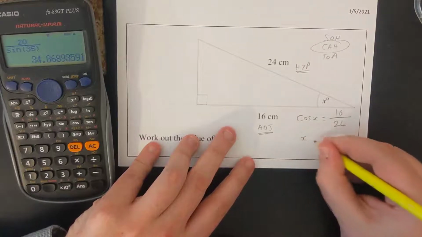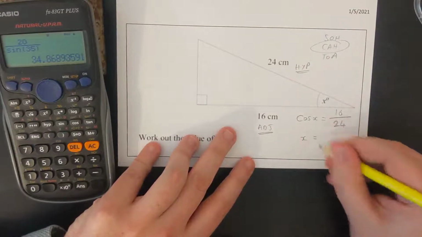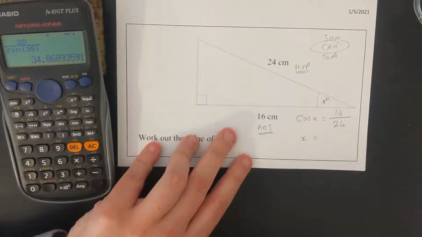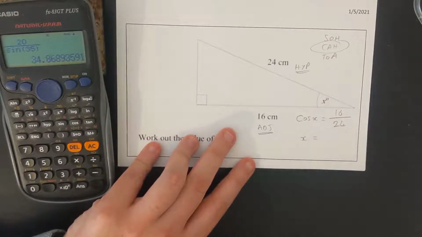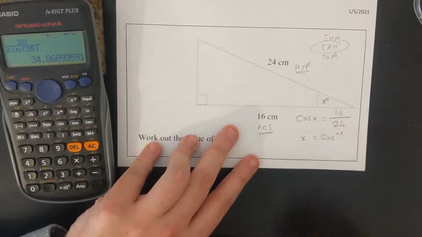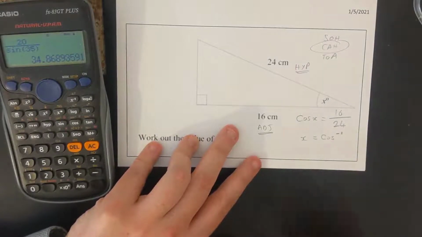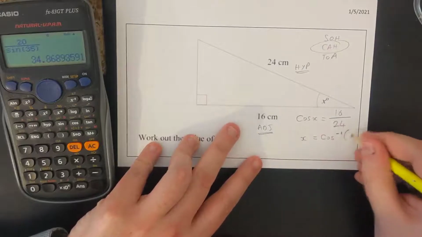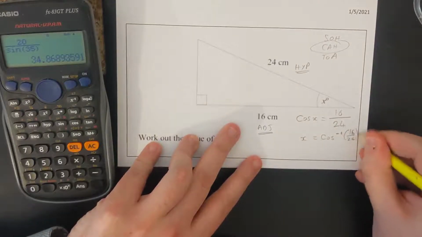And to find x, I need to do my inverse function of both sides. Just like if I know x squared is equal to 4, I do the inverse of that. I square root to get x is equal to plus or minus 2. If I know cosine x is 16 over 24, I do the inverse of that to get x is equal to, remembering my inverse function is shown with a negative 1 in superscript. It's not a power, that's an entirely different thing, but cosine negative 1, so inverse cosine we would say that. Often you'll hear that said as arc cosine of 16 over 24.